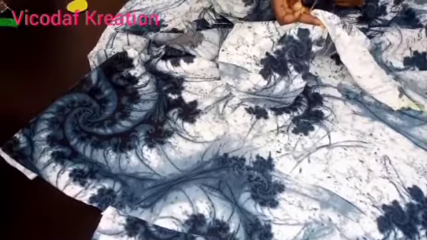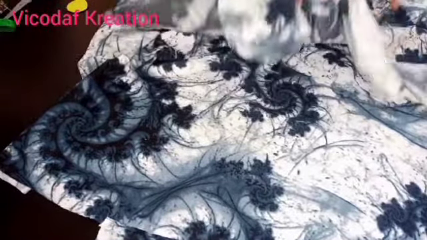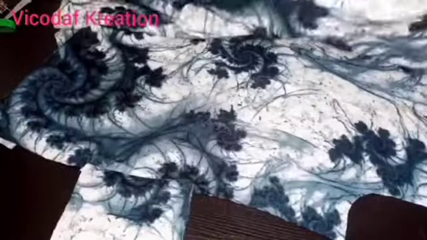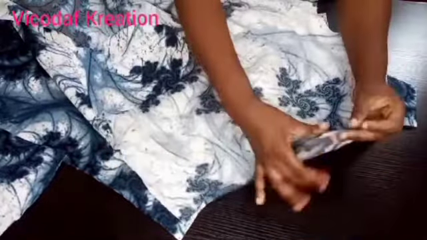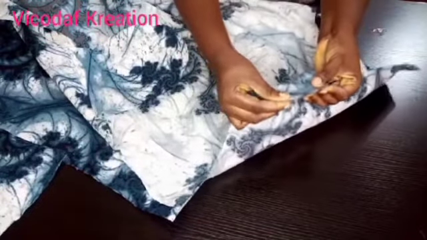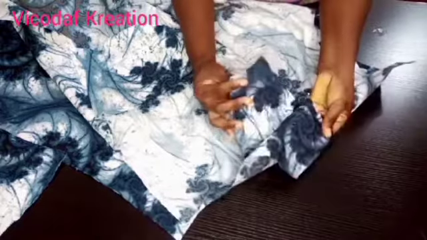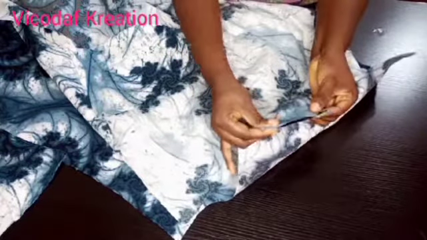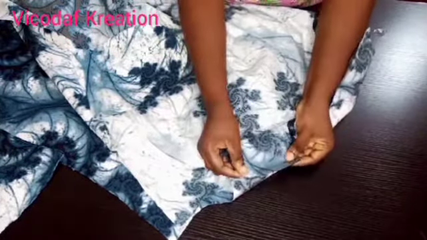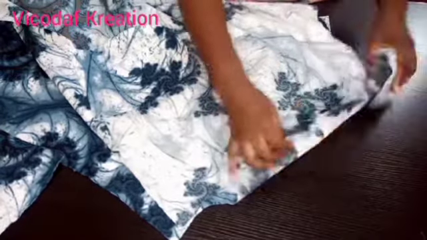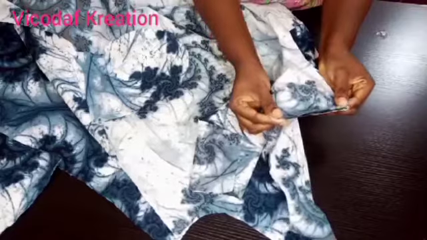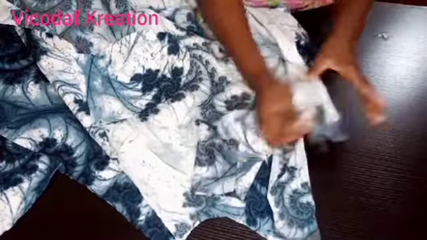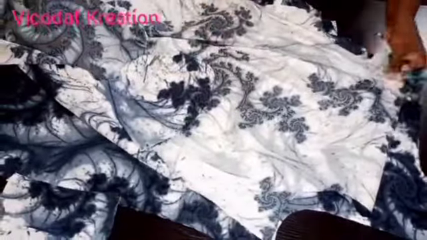I have gone to sew and fold the pockets. The next thing that I will do now is to join the shoulders to each other. I'm joining the front and the back shoulder line. So I'll go ahead to sew it by ½ inch. Then I will do the same thing for the other shoulder line, sewing it also by ½ inch. Then I will come back and show you.